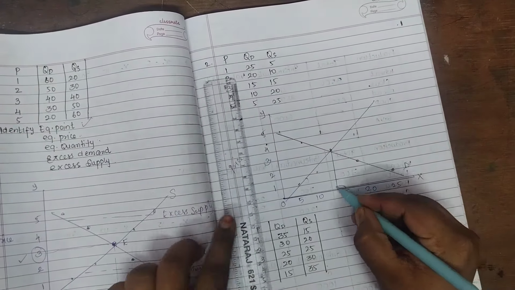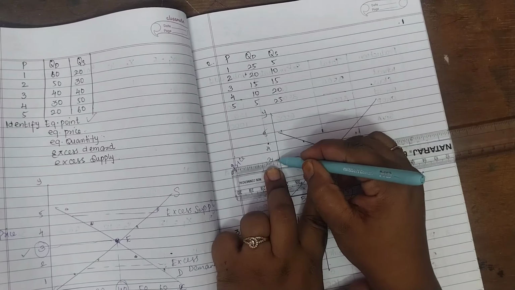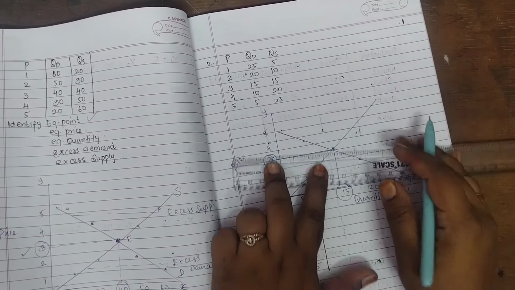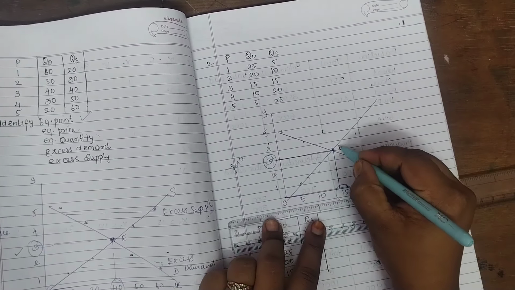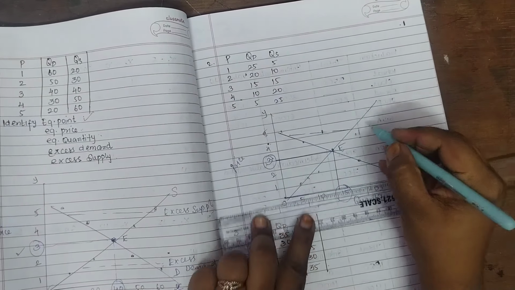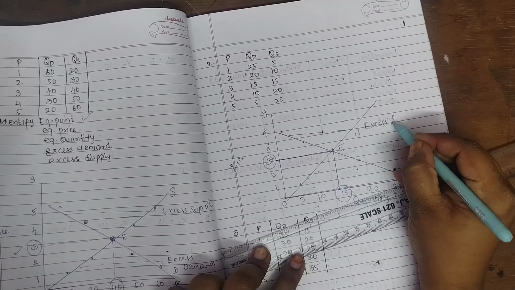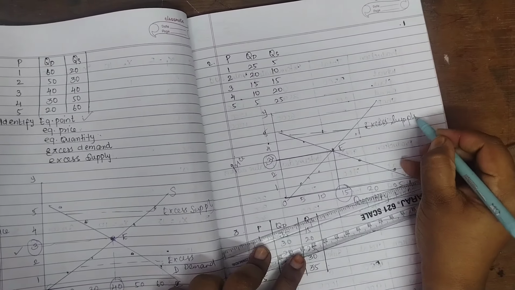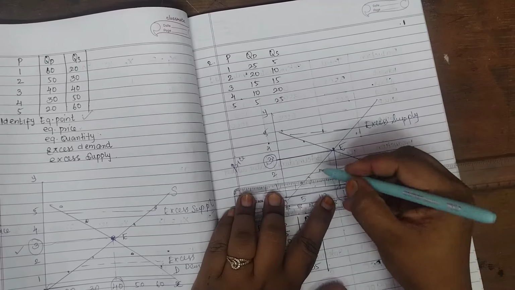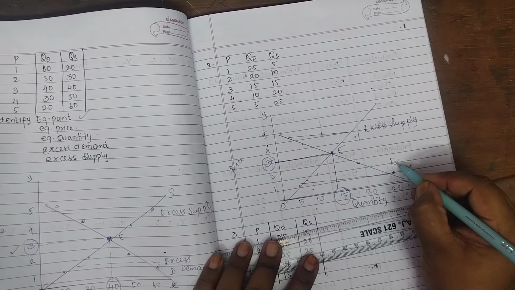So this is your equilibrium quantity. This is your equilibrium price. This E is your equilibrium point. This is your excess supply, always the supply will come here only. Okay, excess supply, and this is your excess demand.